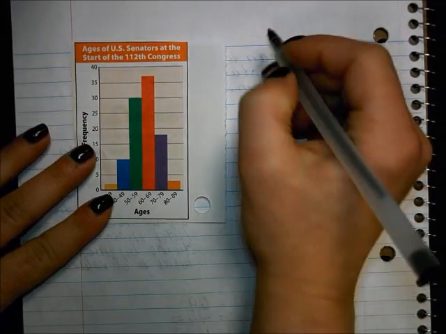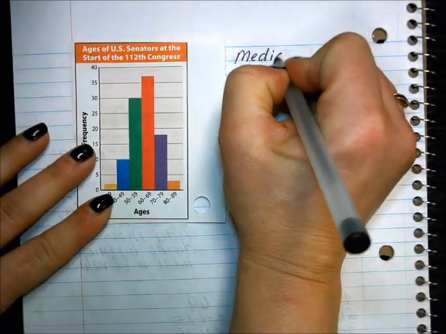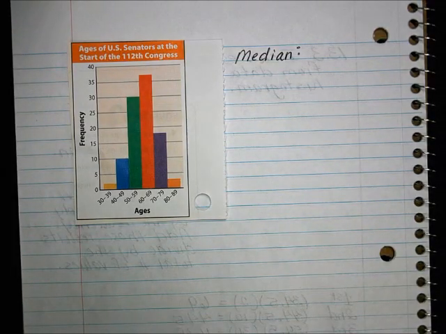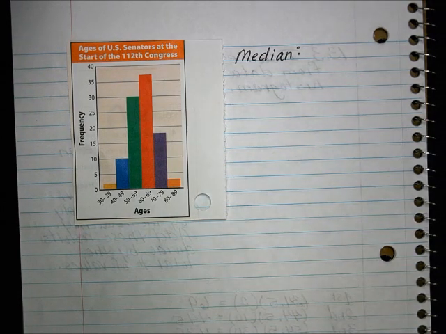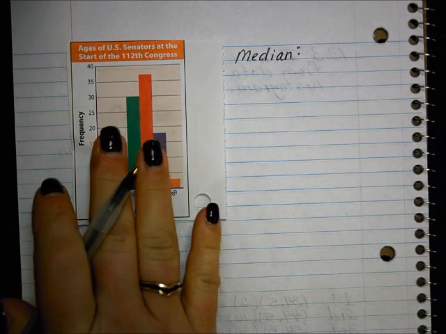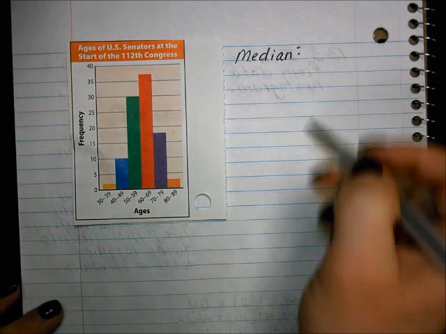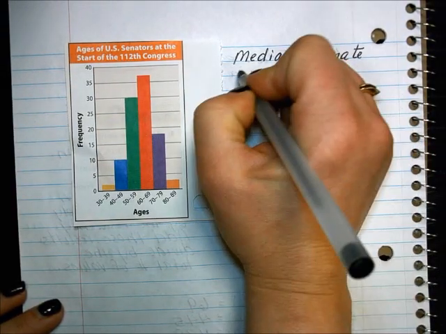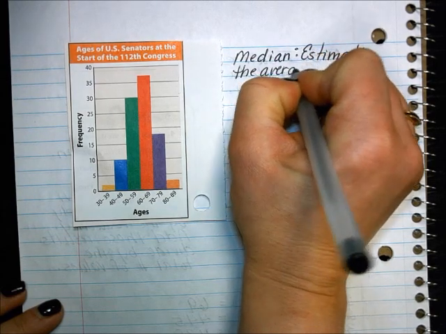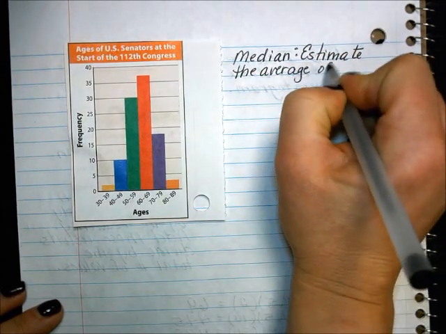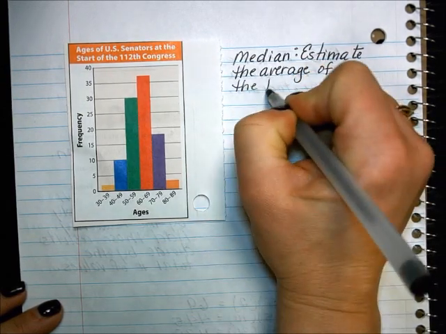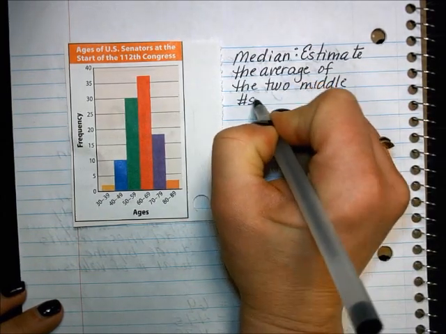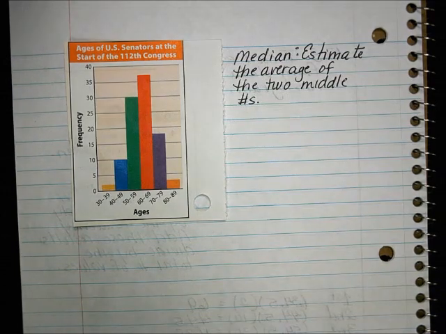So the other thing that we needed to find is an estimate for the median. Remember that our learning target is we're estimating statistics from a histogram. So here's our data again, same story about the senators. To get the median, we're going to estimate the average of the two middle numbers, two middle values.